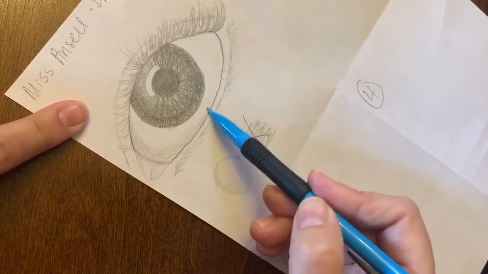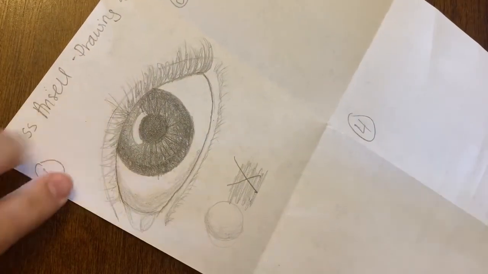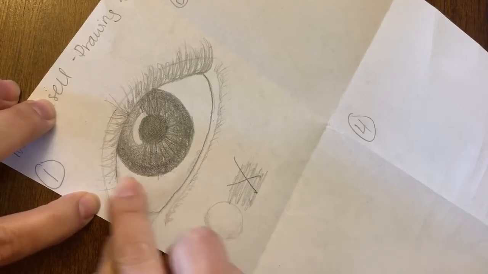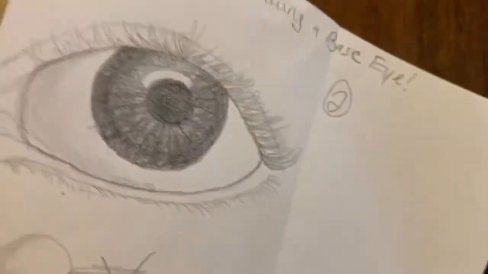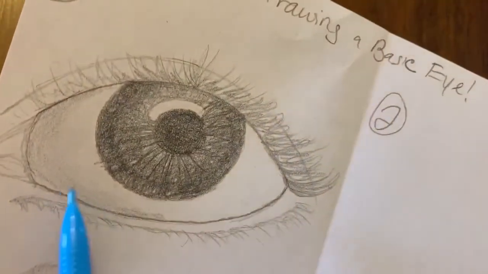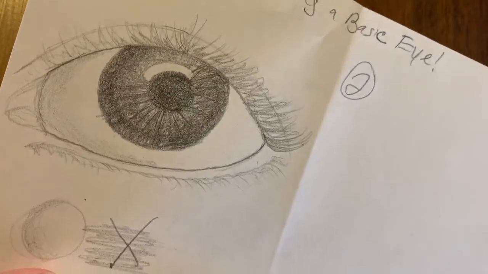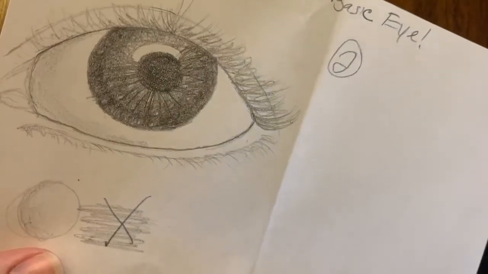And if you do, you can go back and erase that. But then you can take your finger and smear this around a little bit. I don't know if you guys can see the difference between the left side and the right. Just doing a little bit of shading in there has already made your eye look more round.